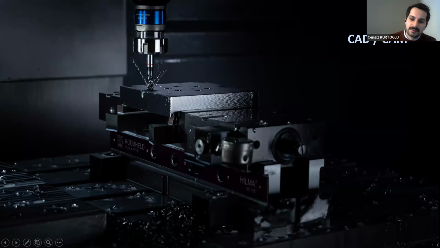CAD and CAM is now a conventional method to create mechanical drawings and computer numerical control, called CNC programs, for machine tools. Engineers can create the drawings needed and share them electronically within the manufacturing department.